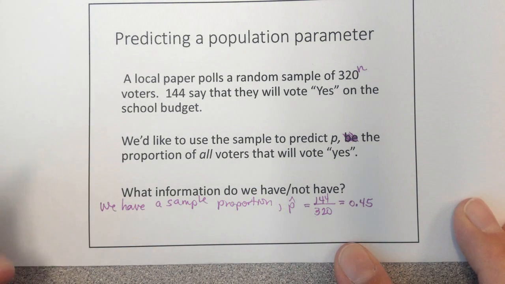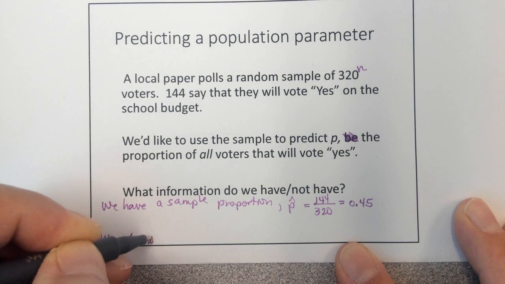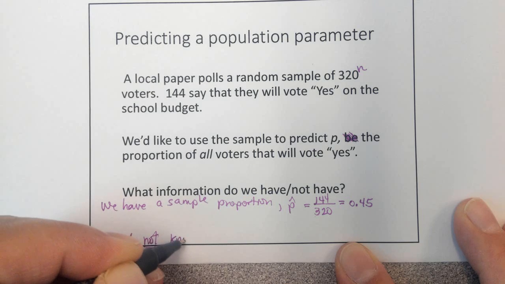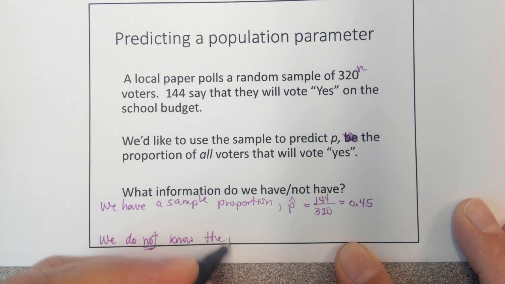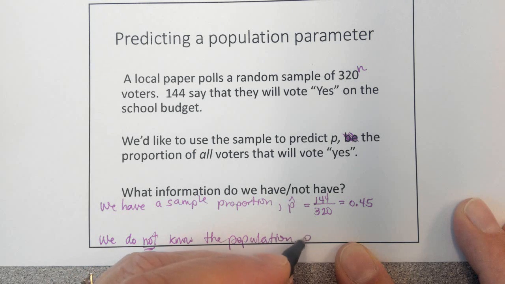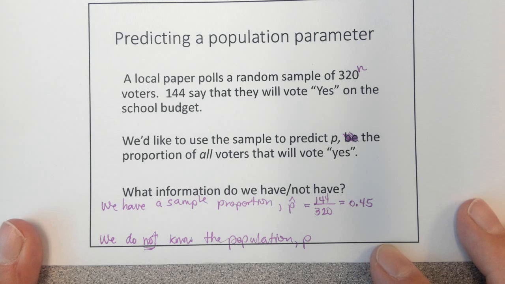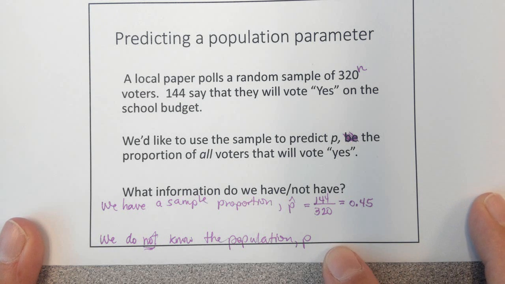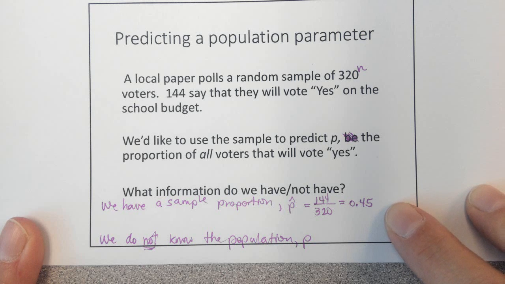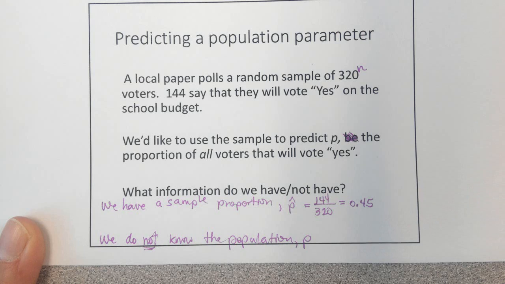So we have a sample proportion. We do not know the population P, the true proportion of people who are going to vote yes on the school budget. But good samples often give us a picture of the population. So it's looking like if we really want this school budget to pass, we're probably going to get out and do some campaigning, do something to try to get people on board.